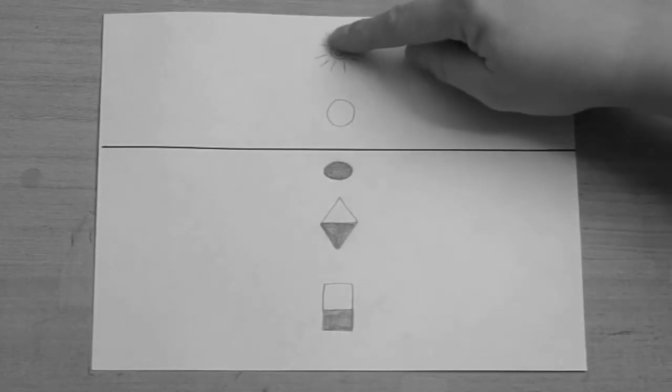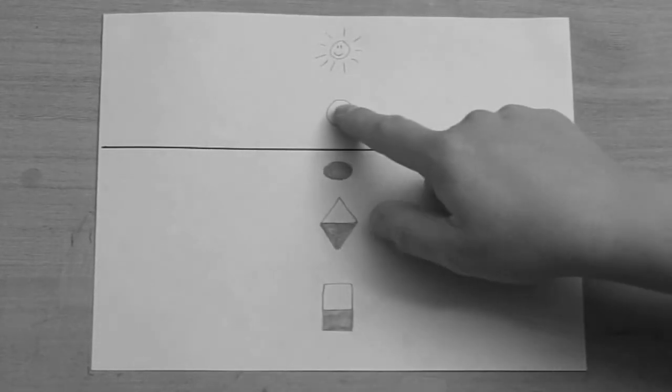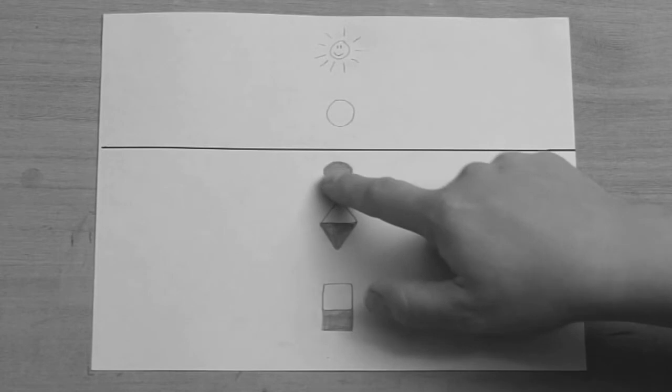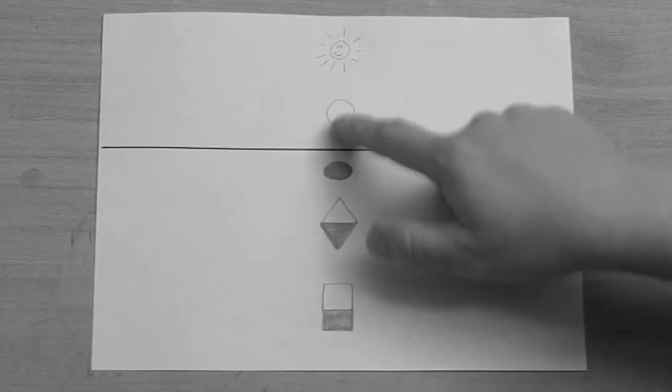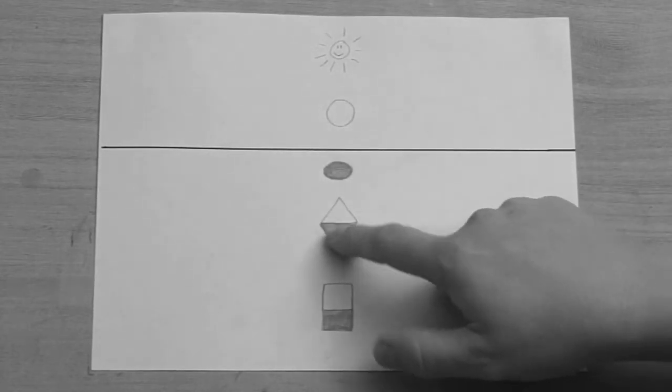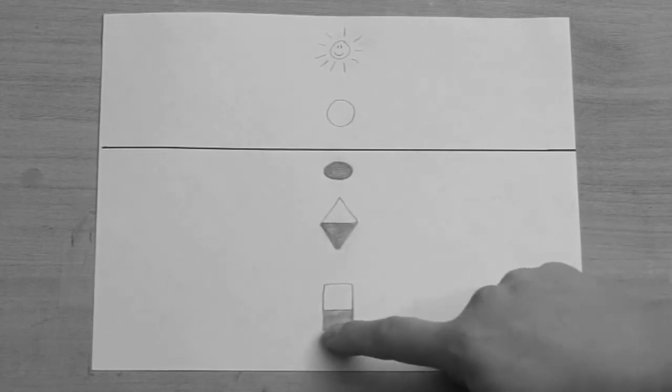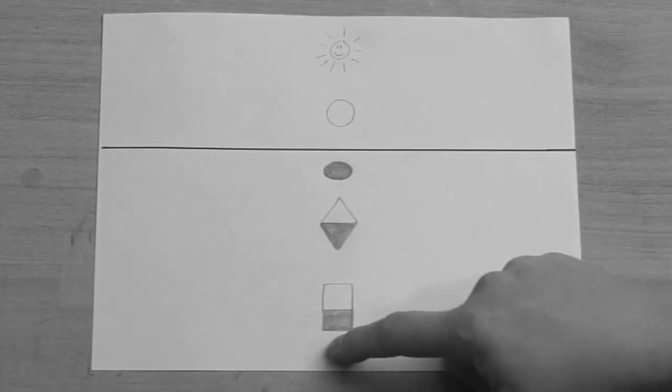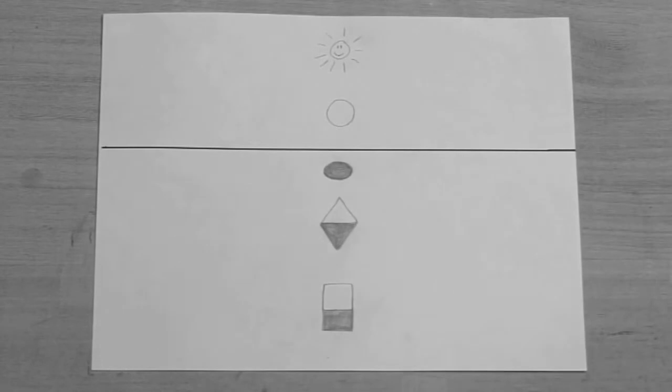If the sun is above, the shadows will all be below. Again, something in the sky, the shadow doesn't touch it, and it keeps the same kind of shape. But if it's on the ground, the shadow touches at the base. And in this case, the shadows are going straight down because they're going away from the sun.